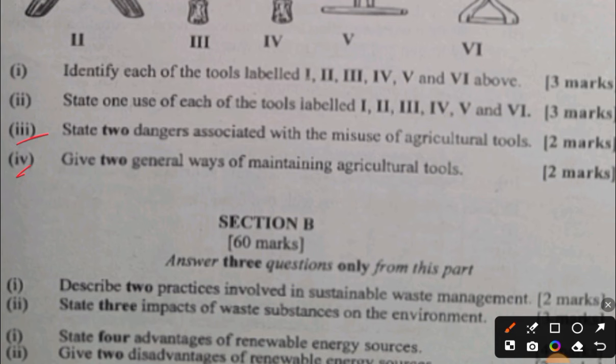And the section B, question 2, begins with this. Describe two practices involved in sustainable waste management. So we have one, reduce. To reduce means what? Minimize waste generation and avoiding unnecessary packaging. Also, we can talk about recycle, the process where materials like paper, plastic, and then glass are used to make new products.